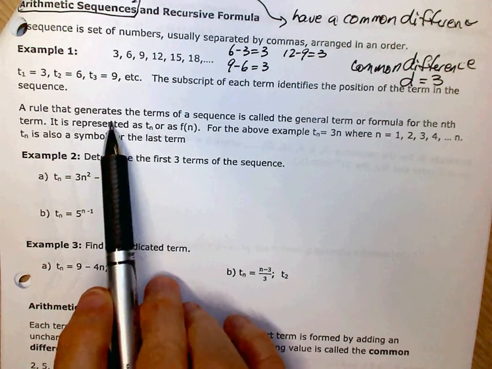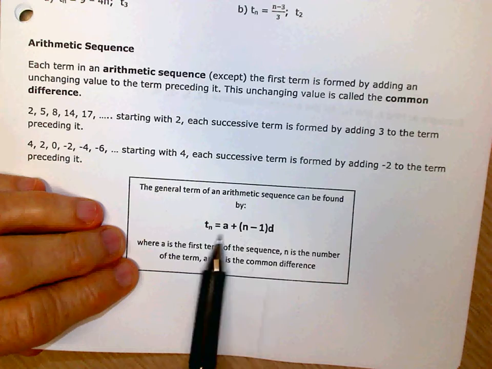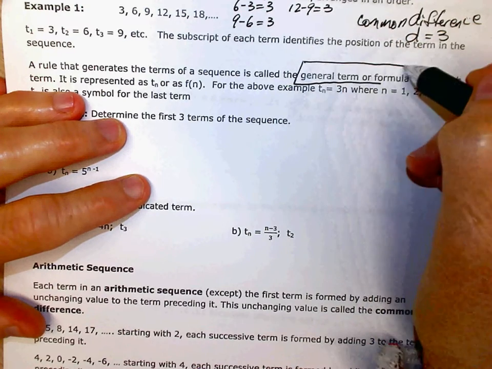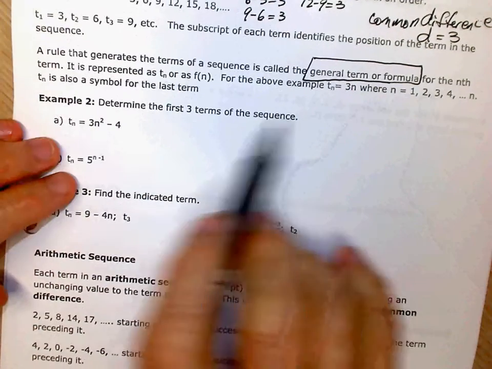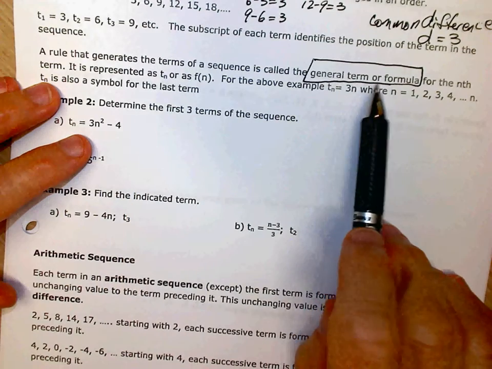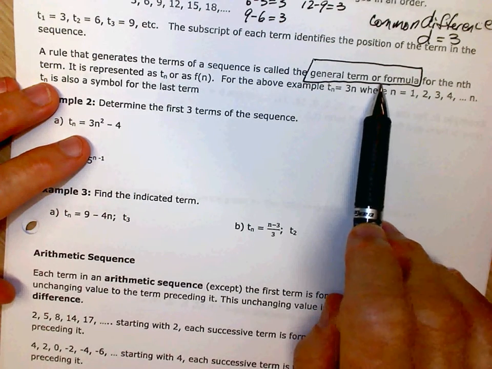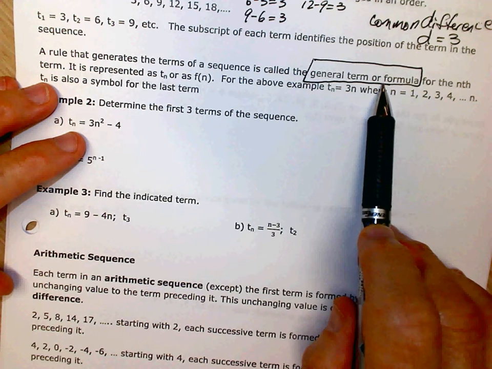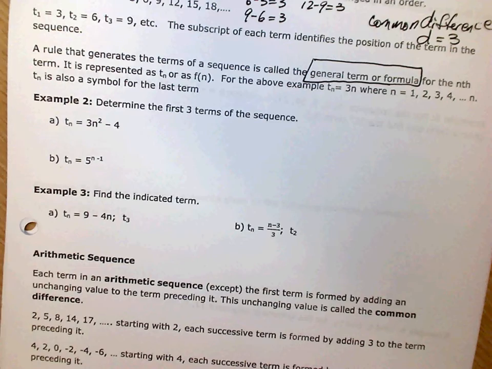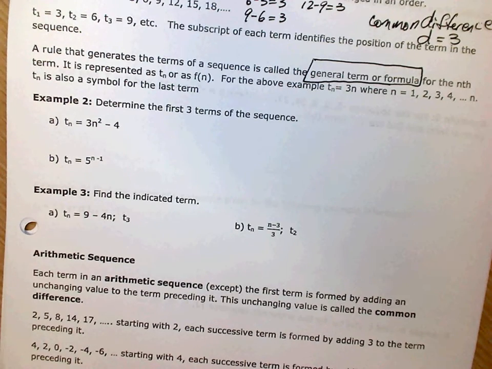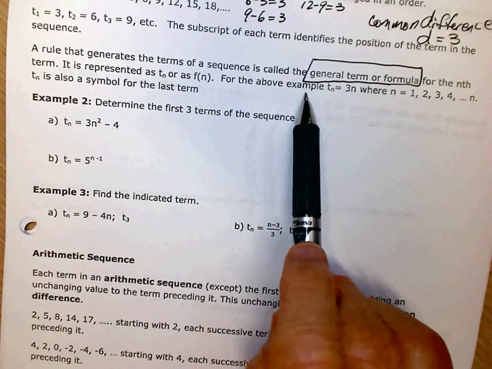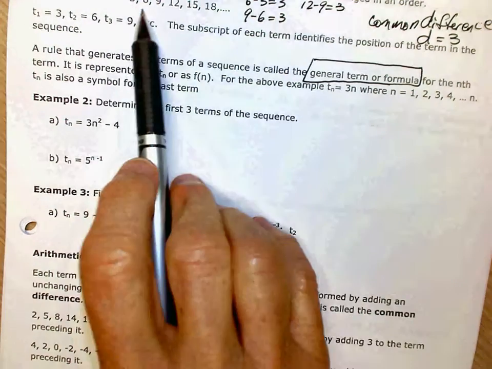Now, there is a rule which is called the general term, right? It's a formula. The rule or the general term or formula tells us how we can get any term in the sequence. If we know the formula and we want the 15th term, we're just going to find the 15th term by substituting n equals 15, and we can calculate the 15th term. So Tn, in the above example, the formula for this sequence is 3n.